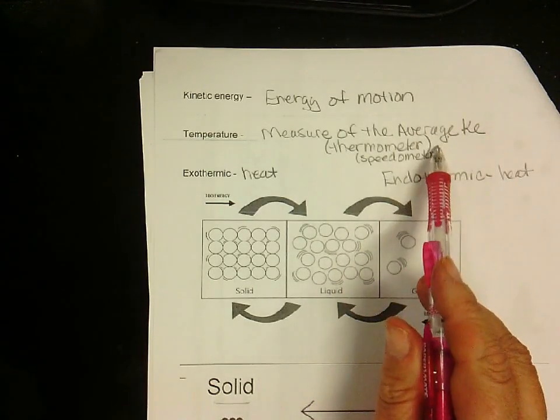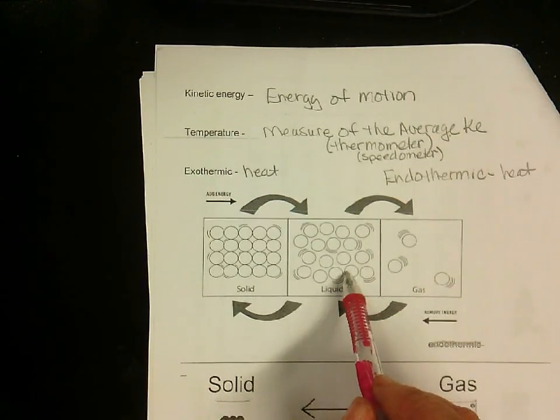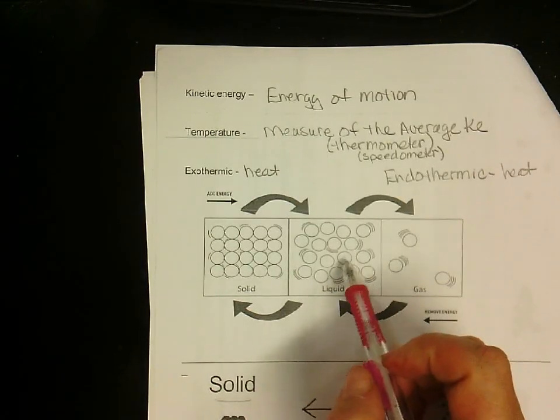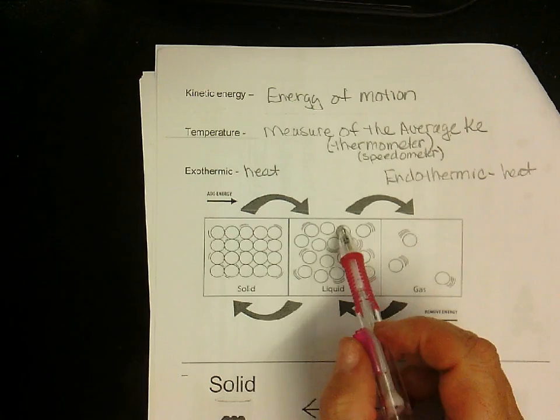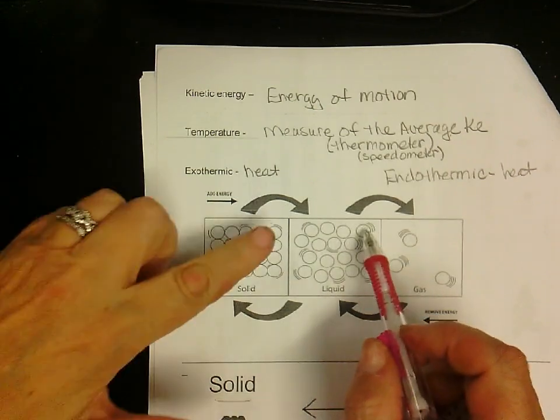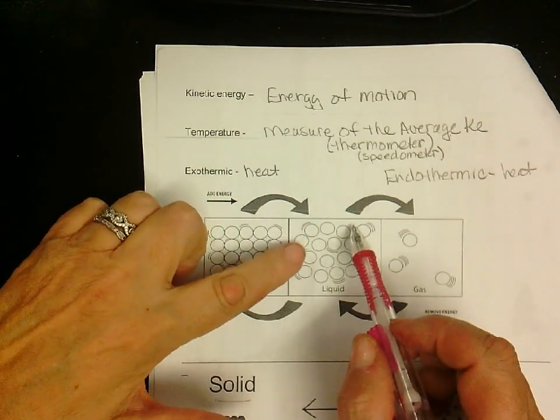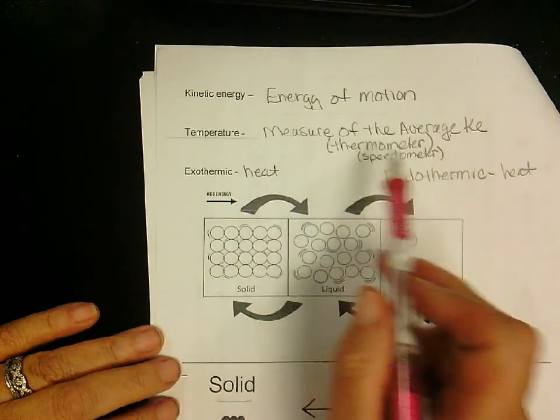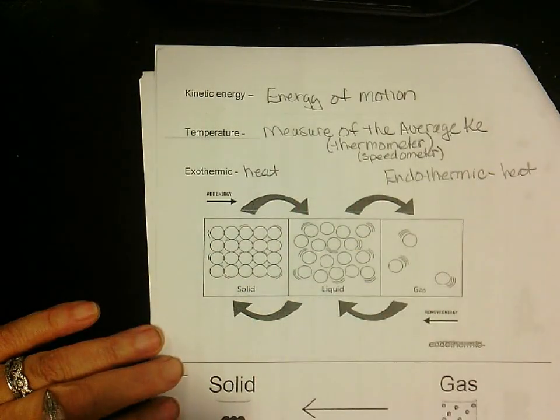But it's the average kinetic energy, so not all of the molecules are moving at the exact same speed. Some of them are moving slower, and some of them are moving so fast that they can escape the attractions and they could evaporate. So when we talk about temperature, it's the average kinetic energy.